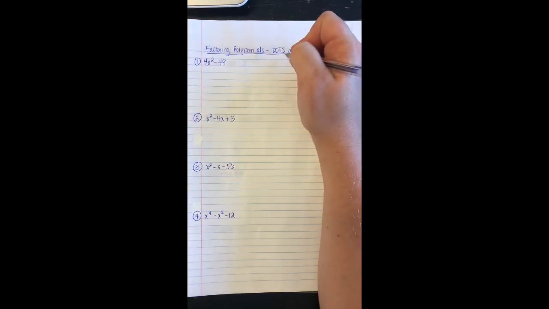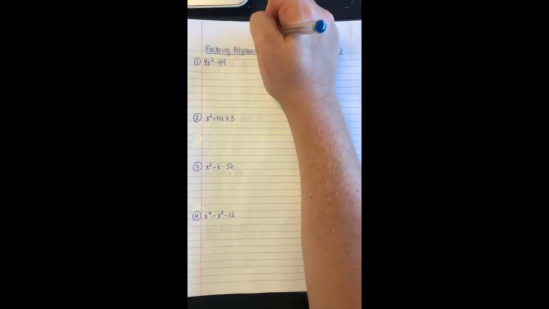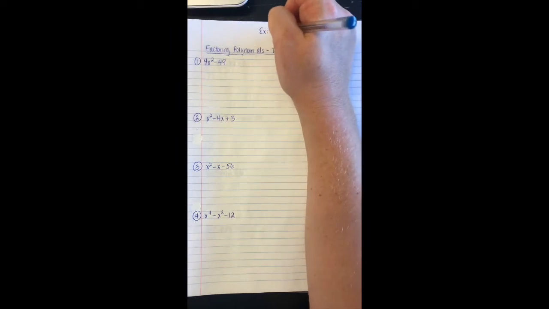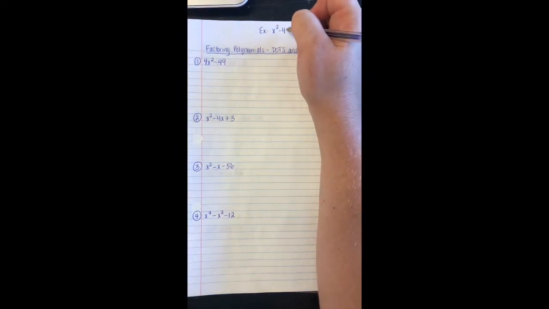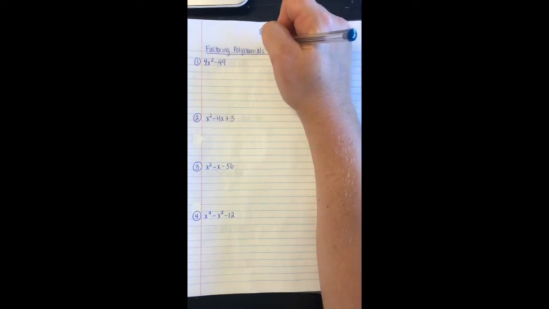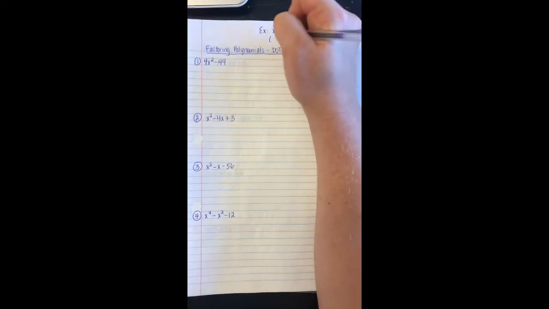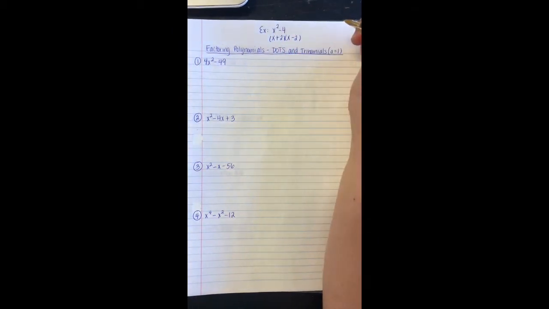All right, so we are going to begin factoring with basically just DOTS and trinomials. Okay, DOTS, difference of two squares. For example, that would be something like x squared minus 4. You have x squared that's a perfect square, 4 that's a perfect square. It's a difference, so it's important to make sure you're subtracting them. And when you have that, you can break that into two sets of parentheses that both start with x. Okay, one's a plus, one's a minus, and they end with 2 because that's the square root of 4.